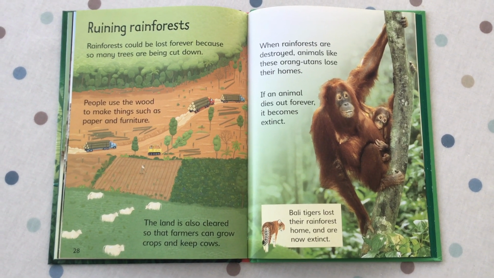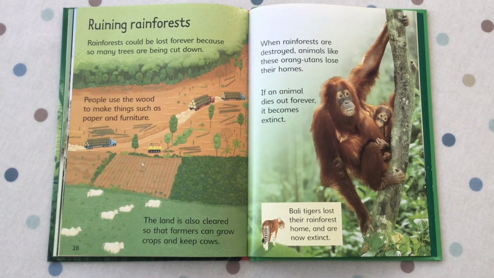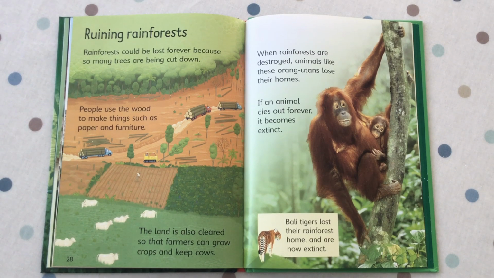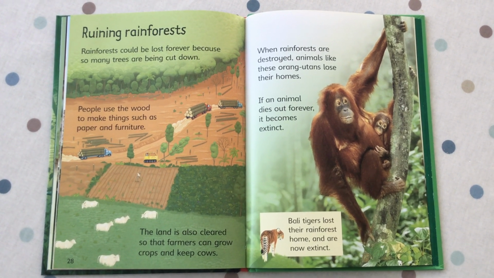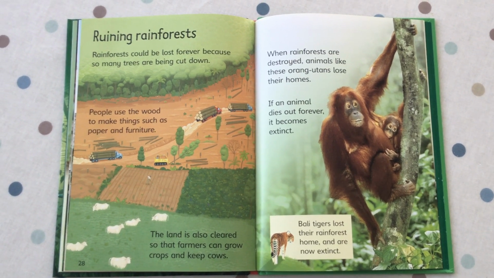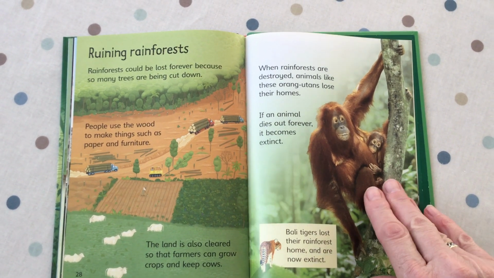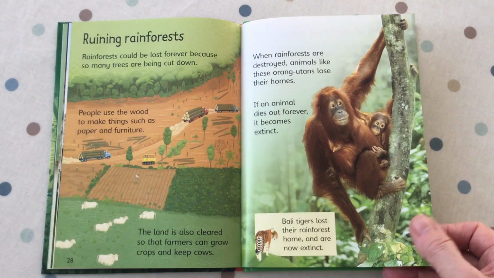If an animal dies out forever, it becomes extinct. And there's no going back once that's happened. Bali tigers lost their rainforest home and are now extinct. So this kind of tiger here no longer exists because its home has disappeared.